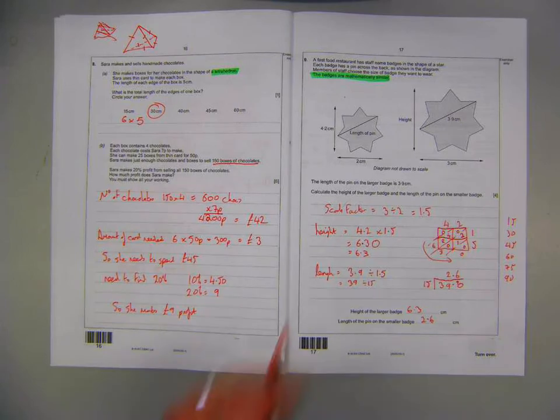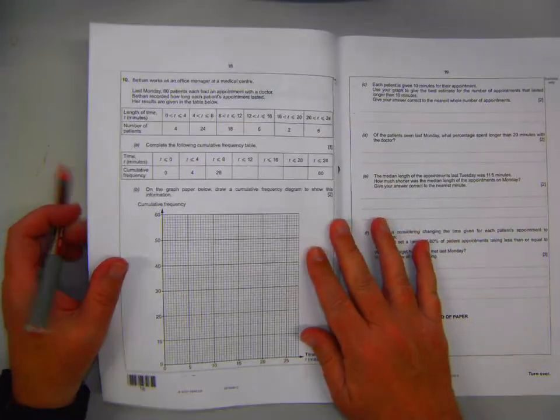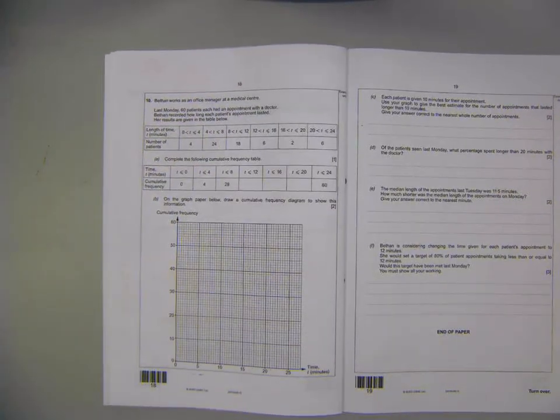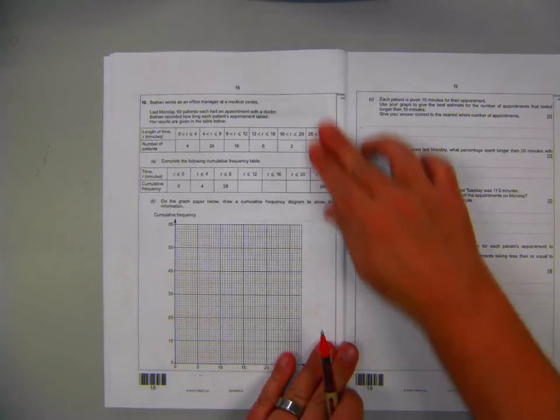Okay, so the trigger there is that word similar. Once you see that, you're looking for a scale factor. And the last question, which is what we're going to be looking at Thursday and Friday this week, cumulative frequency.